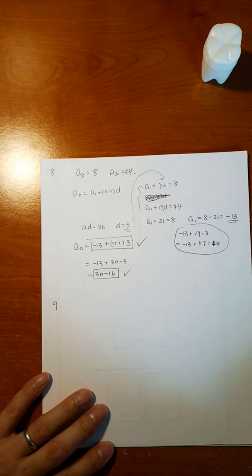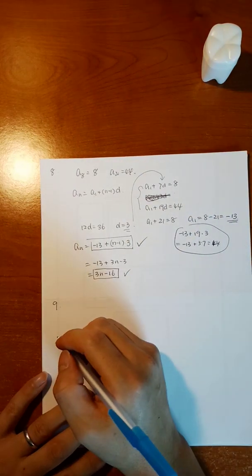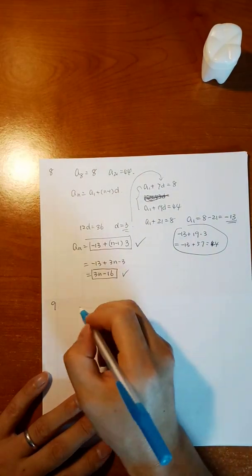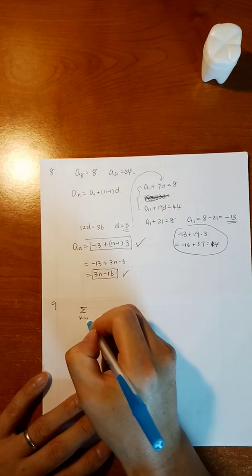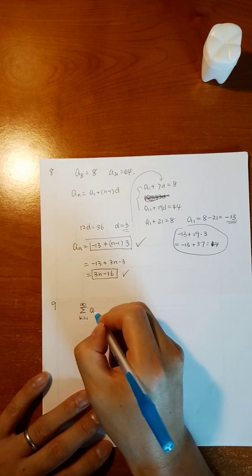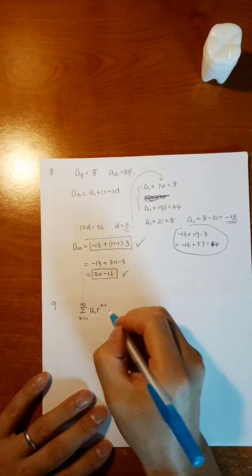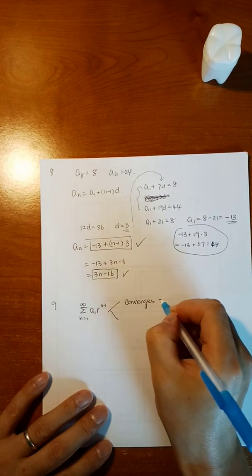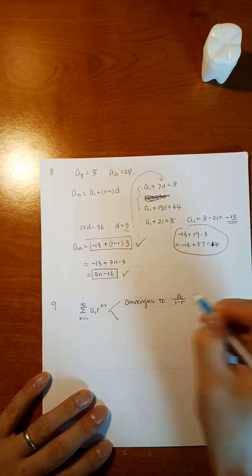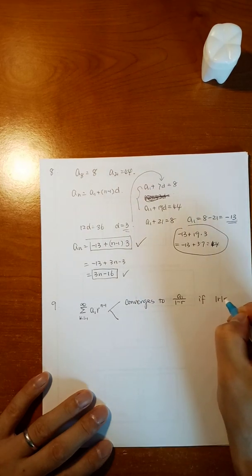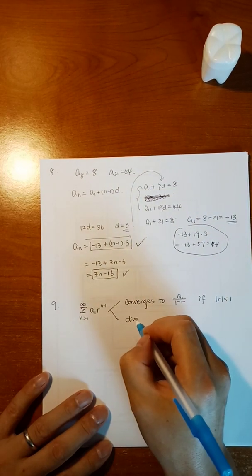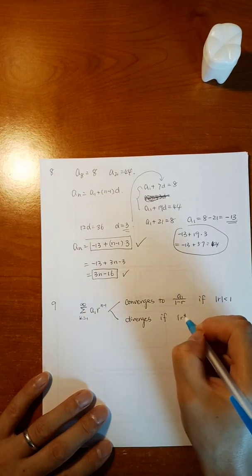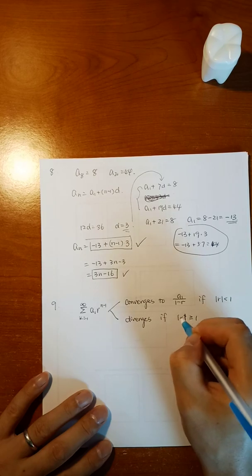Problem 9. Determine whether the geometric series converges or diverges. A geometric series converges to A1 over 1 minus r if the absolute value of r is less than 1. It diverges if the absolute value of r is greater than or equal to 1. Okay?